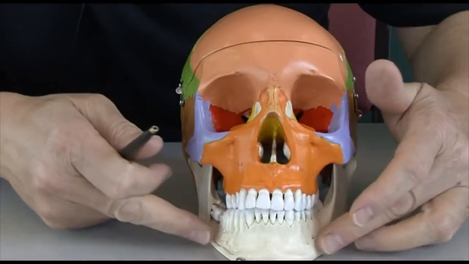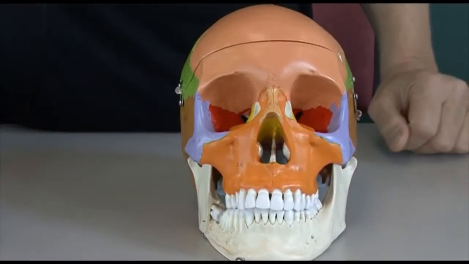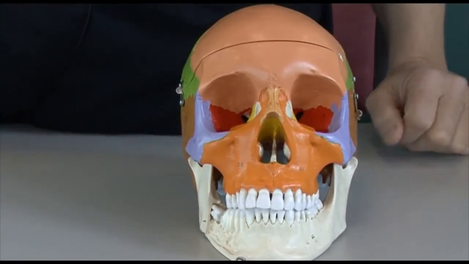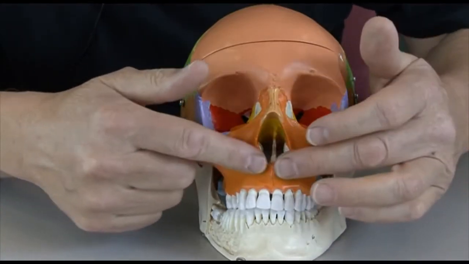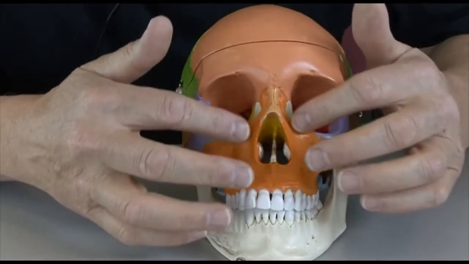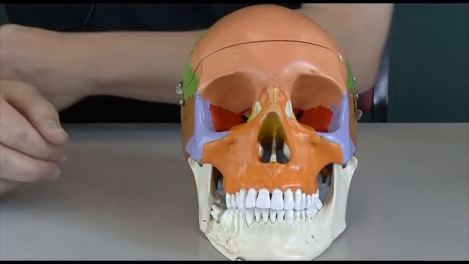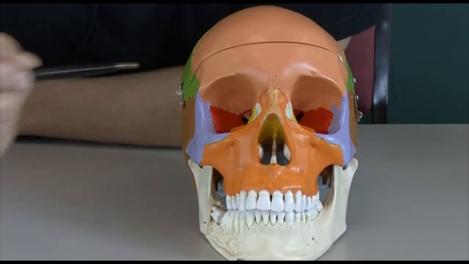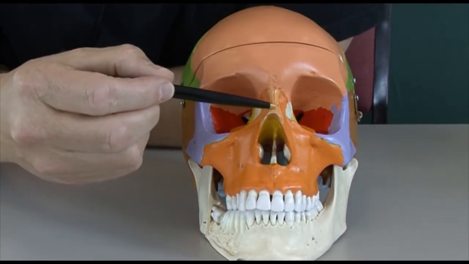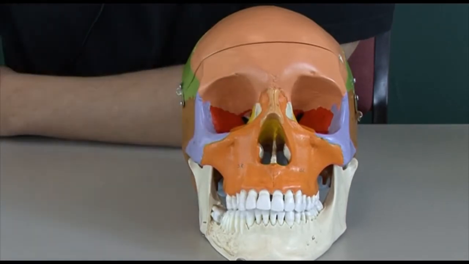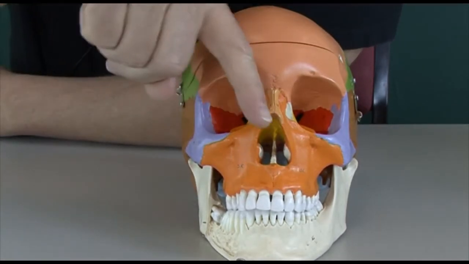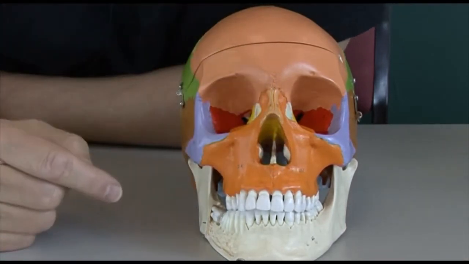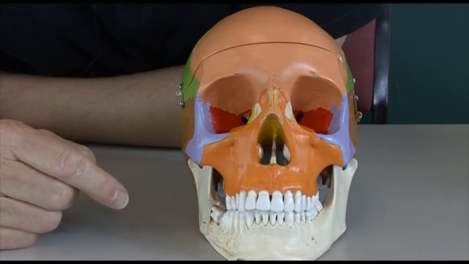So the lower jaw in white is the mandible. The upper jaw in orange, and the area of the face round here, this is the maxilla. In brown here we have the nasal bones. The nose of course would extend further in life, but this part, the front of the nose, would be cartilaginous, it would be made of cartilage.